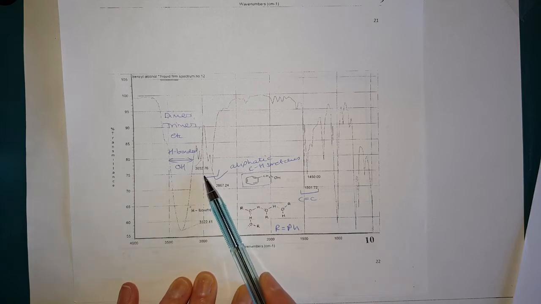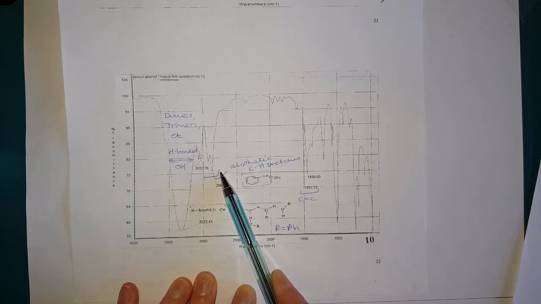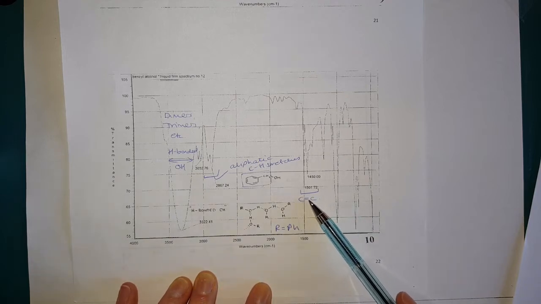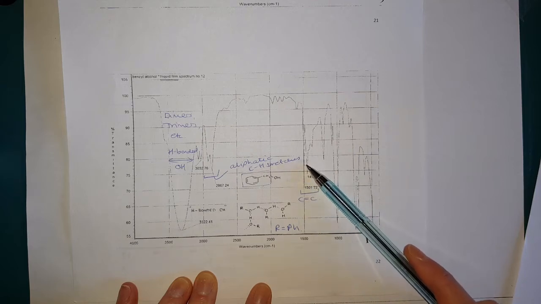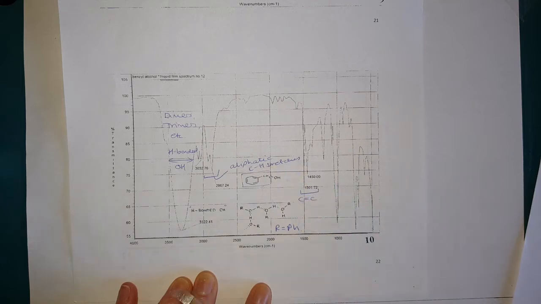not via covalent bonds but via dative bonding and hydrogen bonding. We've also got aliphatic carbon-hydrogen stretches below 3000 wave numbers, and we've got these carbon-carbon double bond stretch peaks around here as well, which correspond to the phenyl ring.